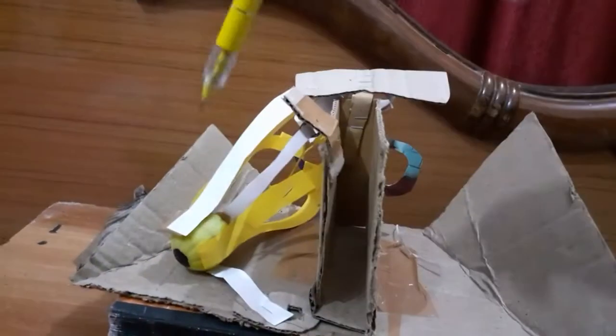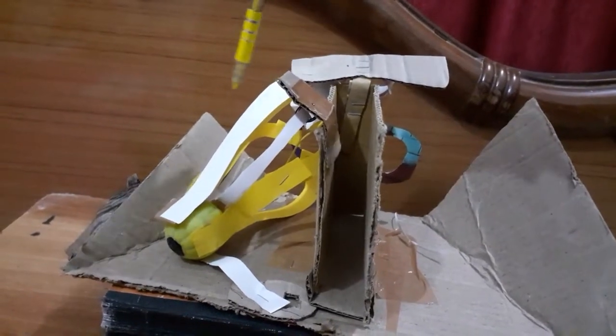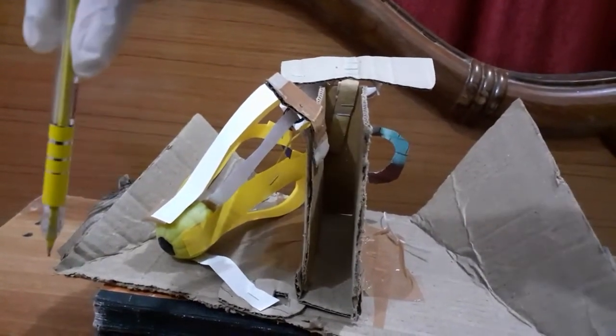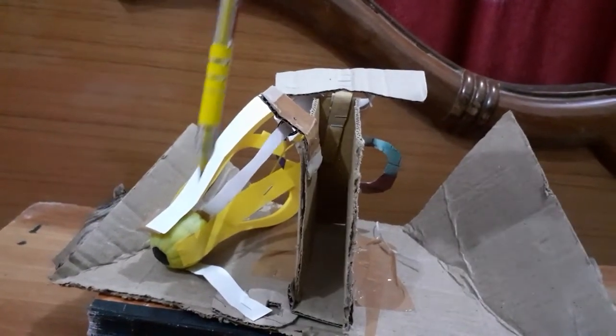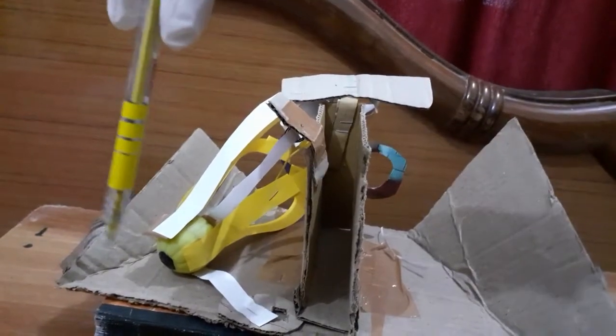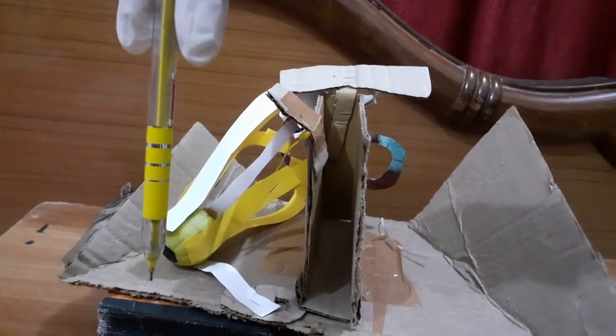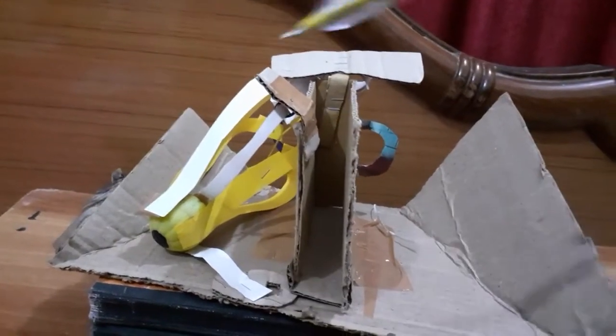It is going somewhat laterally than the orbital axis. Orbital axis is like this and visual axis is like this. They are making an angle with each other, and that is 20 to 25 degree, or you can say 22.5 degree.